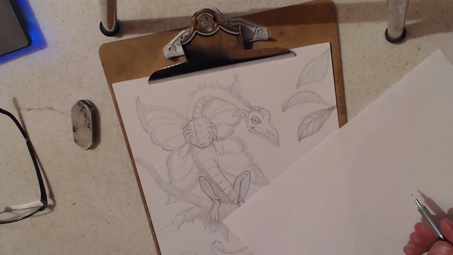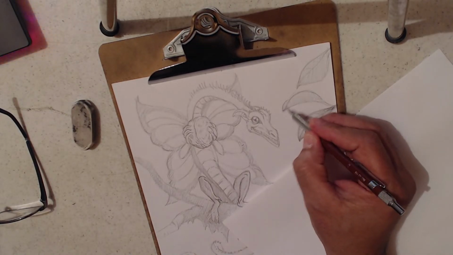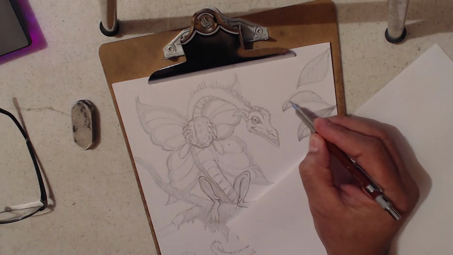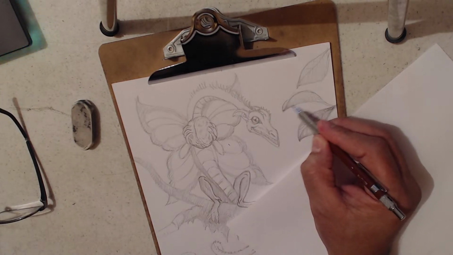Am I on camera? Okay, I'm still on camera. I gotta look at my camera once in a while because I move this around, and sometimes I'm off camera.